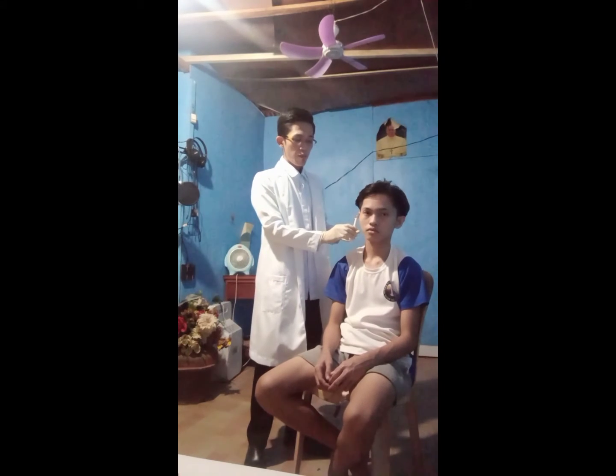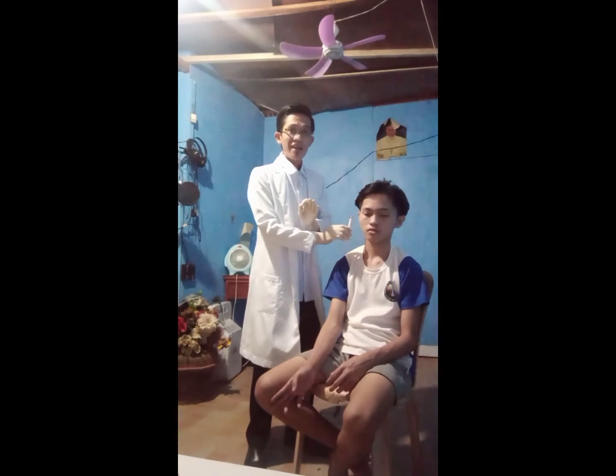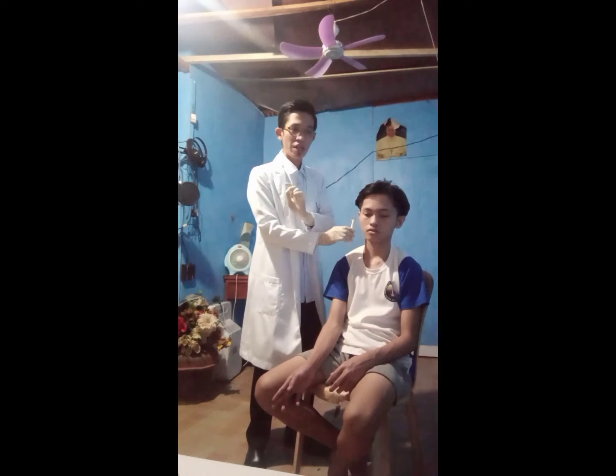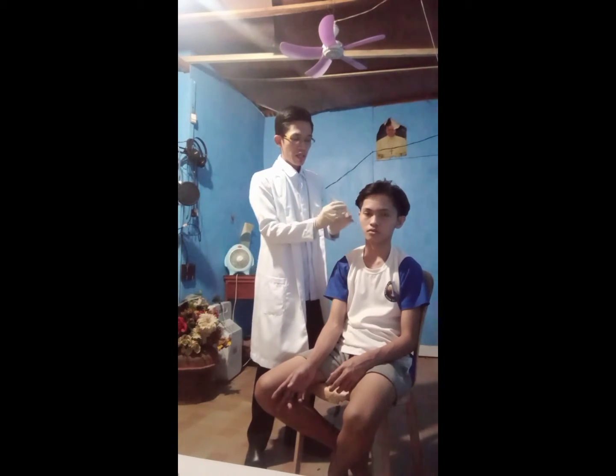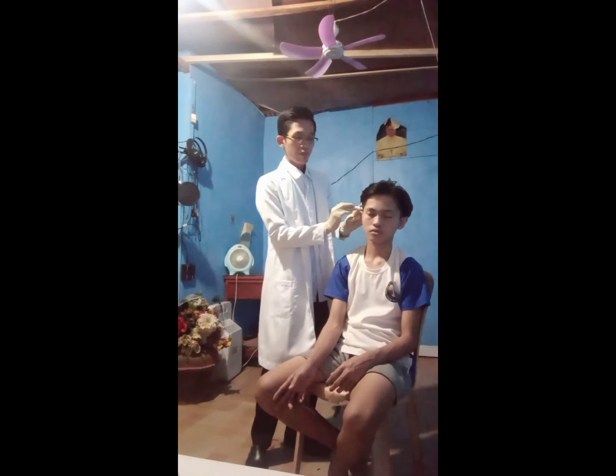For example, if this is the tuning fork, you need to do like this, and then put the tuning fork here near the ear, and then ask the patient how long the sound can be heard, and then put it in here also, and then put it here, upper, which is the temporal area. So just like that, that is how to do the Rinne test using the tuning fork.